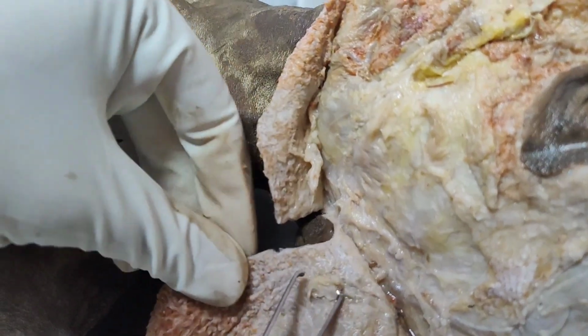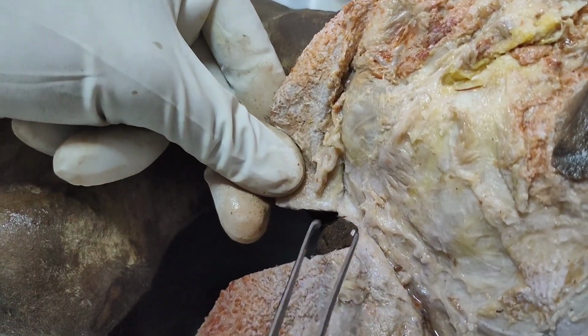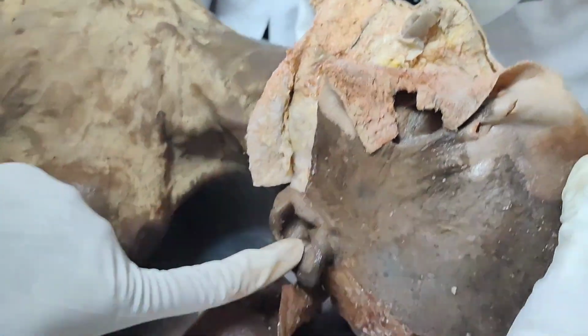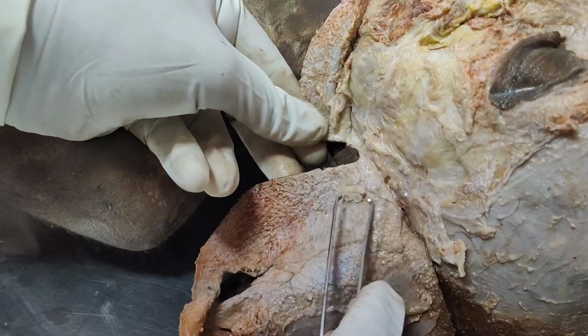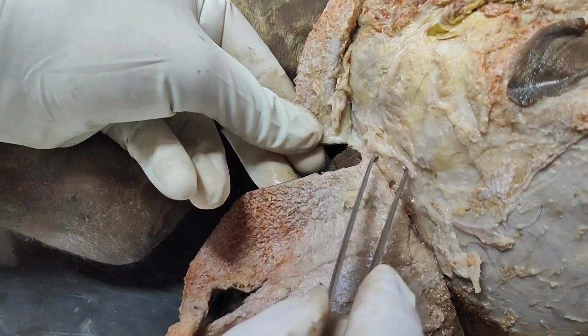See, here we are doing the dissection of the face where we are focusing on the parotid gland. So this is how it was actually. So this is the ear, as you can see. We have opened till the ear. So to find the parotid gland, which stays exactly in front of the ear.